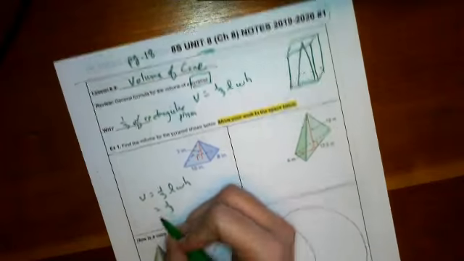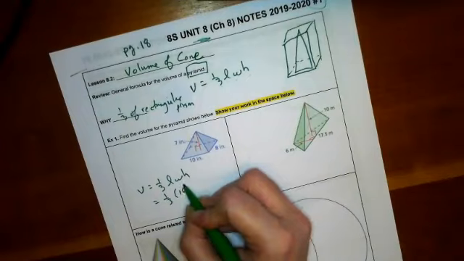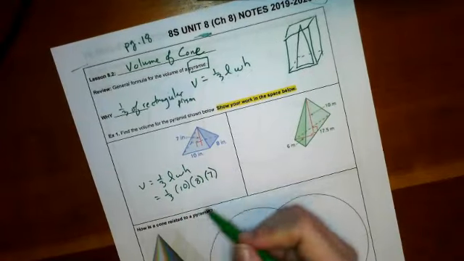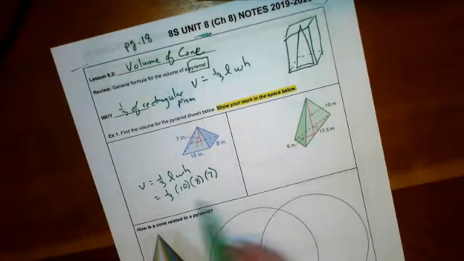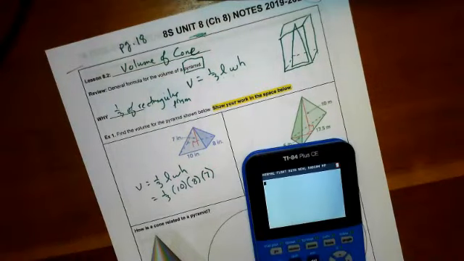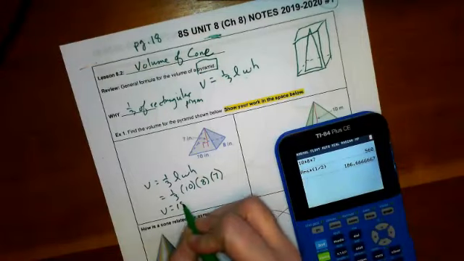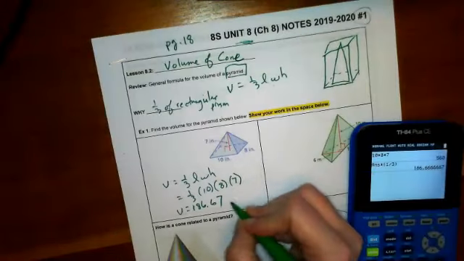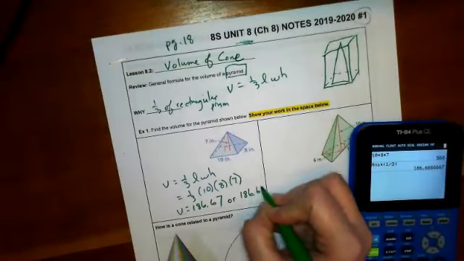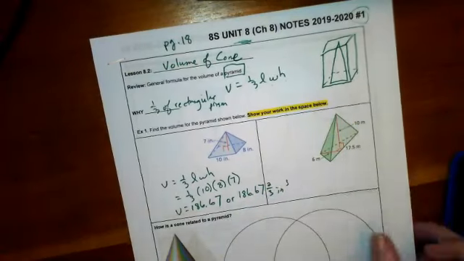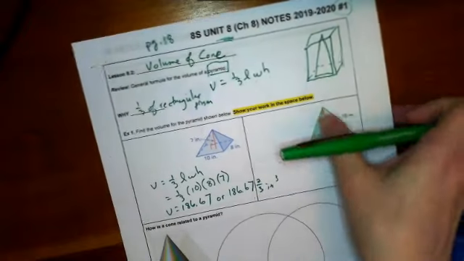Our length is 10, our width is 8, our height is 7. We'd have 10 times 8 times 7, and then times 1/3, or divided by 3, same thing. We'd get volume equals 186.67, or you could say 186 and 2/3, and that's inches cubed. That was just talking about a pyramid.